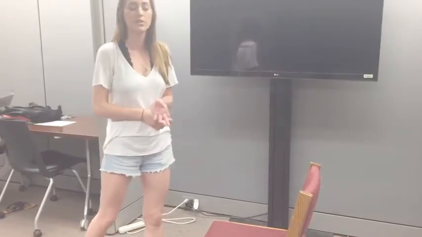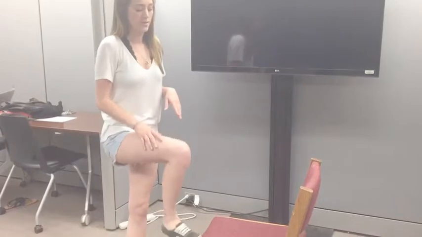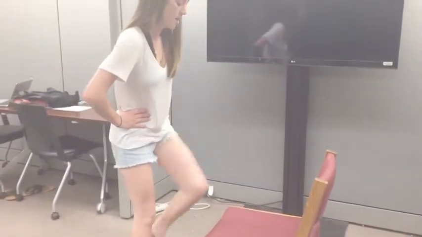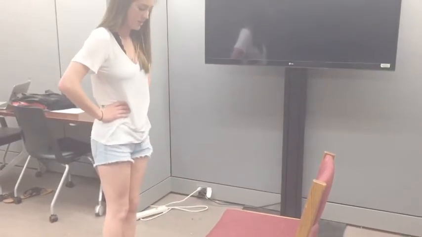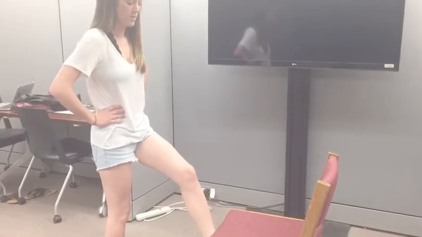Alright, so another functional exercise we're going to do is step ups. This will help him for going upstairs when he's at work, also help him with ankle range of motion, as well as power in his legs. So what he's going to do is he's going to step up with one foot, and he'll step up with the other, and then we'll step back down. You want to make sure he doesn't jump down, he doesn't lose his balance. You don't want the object he's stepping on to be too high, and then he'll just repeat.